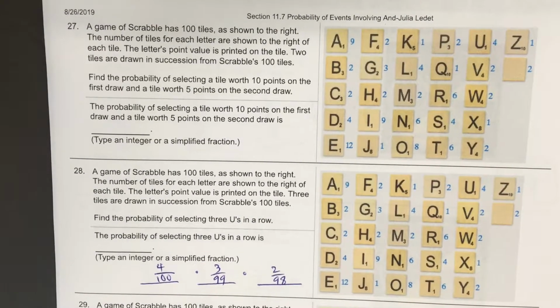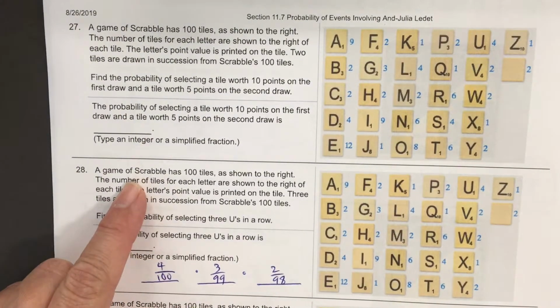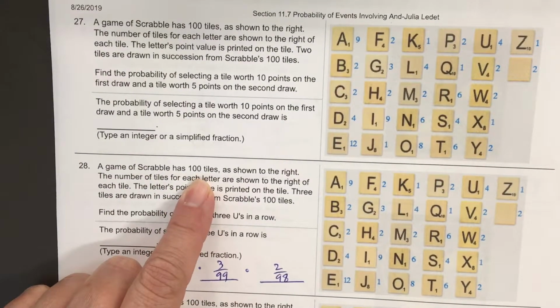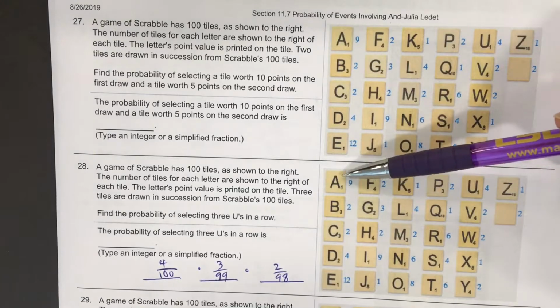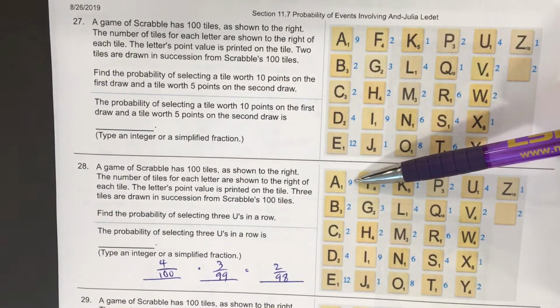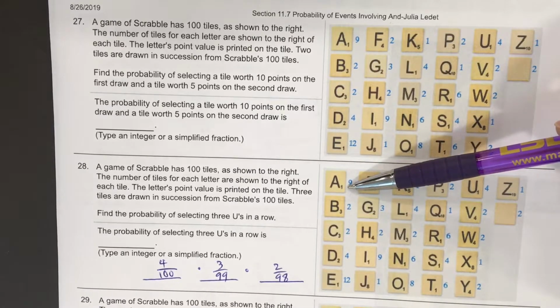If you read number 28, it might be a little bit confusing. A game of Scrabble has 100 tiles, as shown to the right. So the letter A, for example, there are 9 A's in the game of Scrabble. The point value for A is 1.